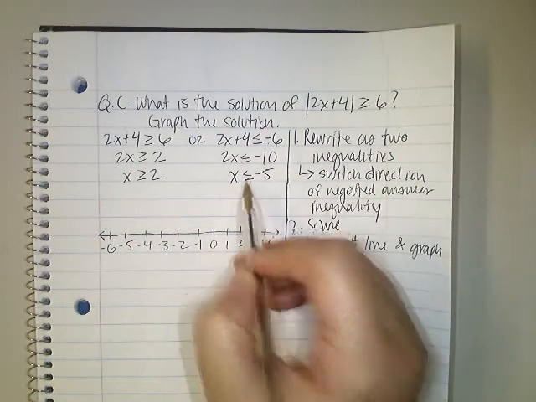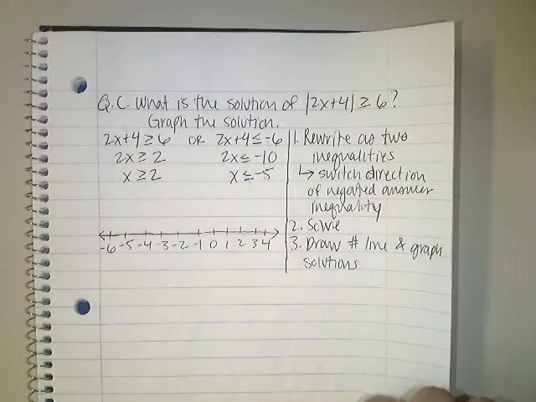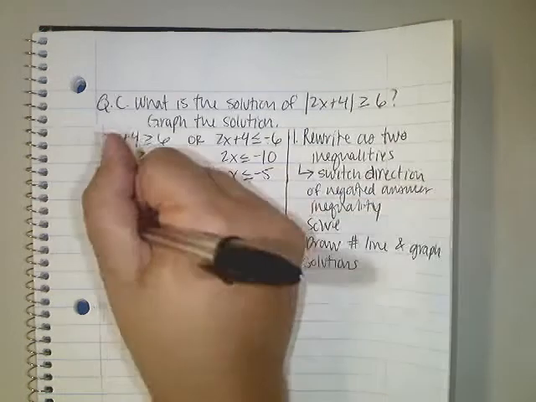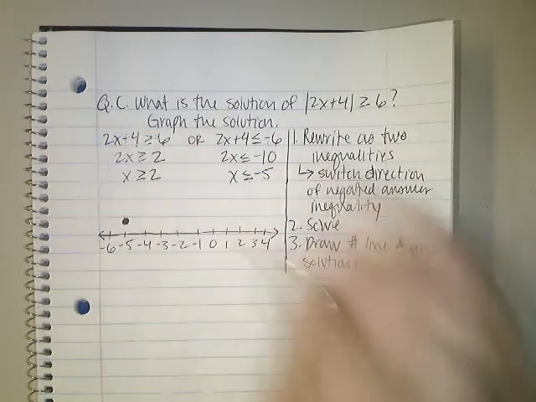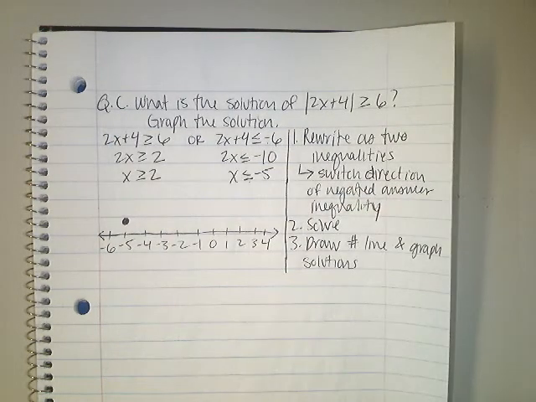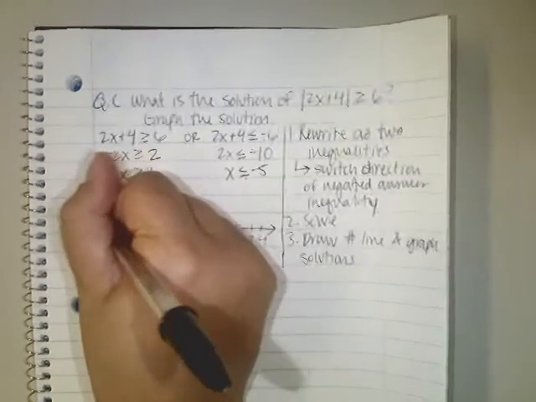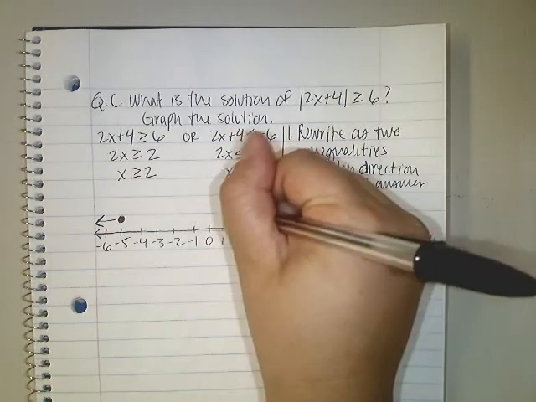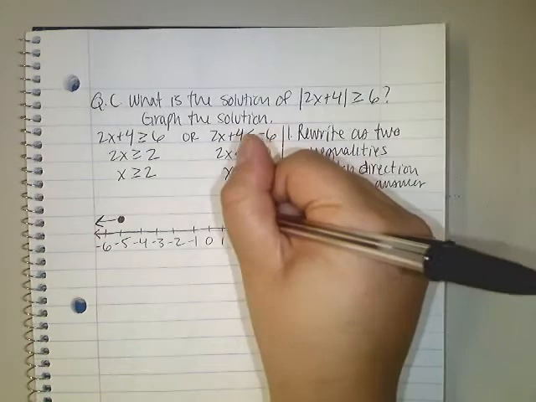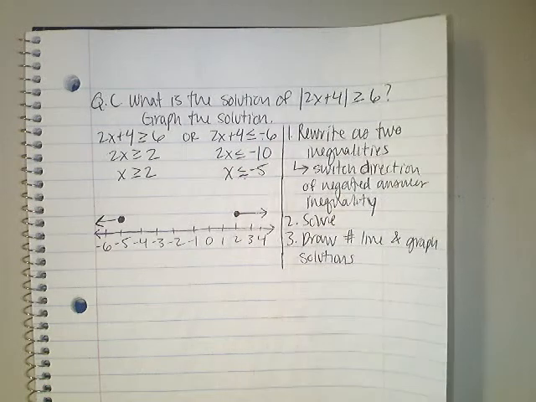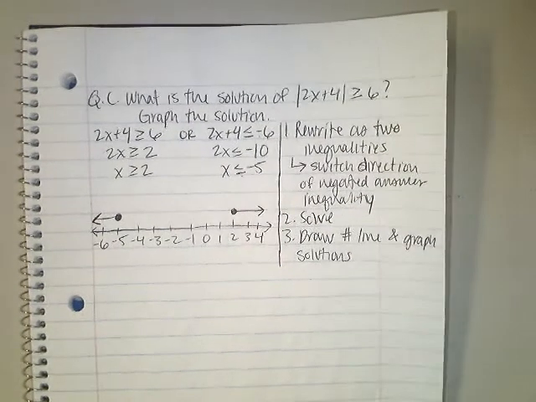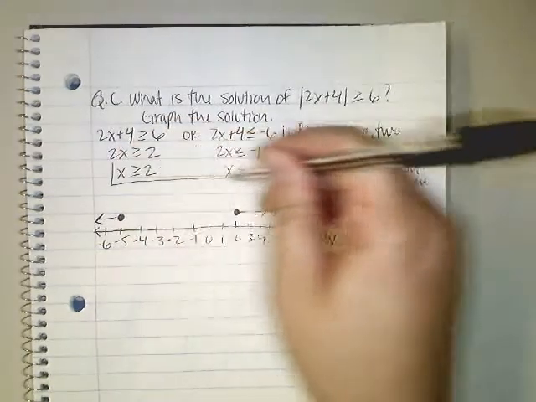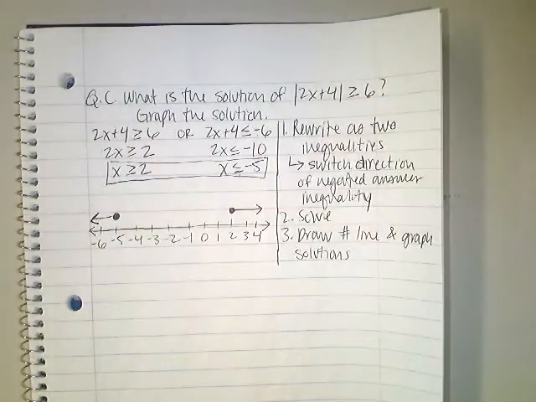I'm going to draw it a little above so you can see my lines better, though you should actually draw it on the line itself. I put my dot on negative 5, and since it's less than or equal to, I'll draw my arrow going less than. Then I find the other value. Again, it's a closed circle since it's greater than or equal to, and my line is going to go greater than, so that would be my solution set. Since they're pointing in opposite directions, I know I can't combine them, and that's my final solution.